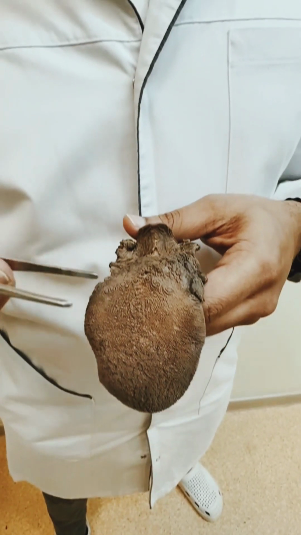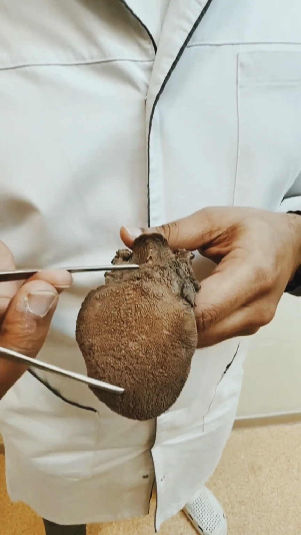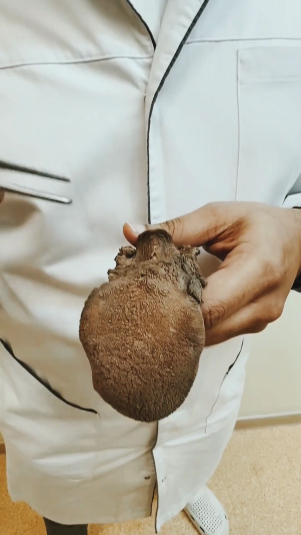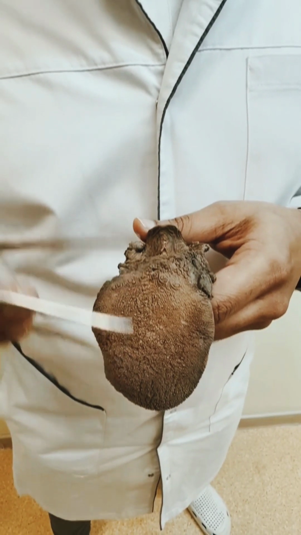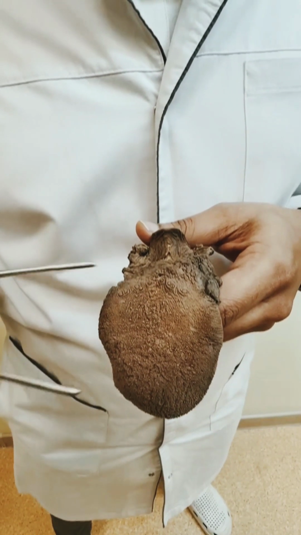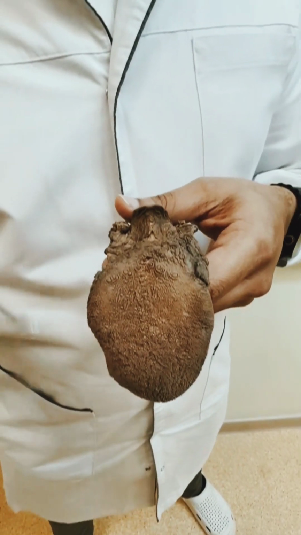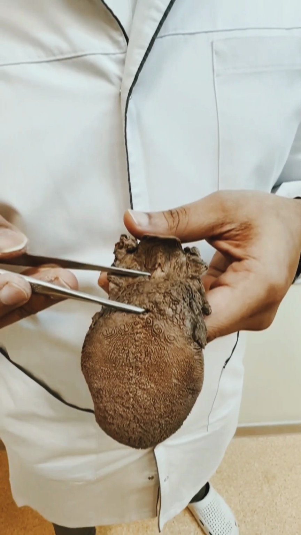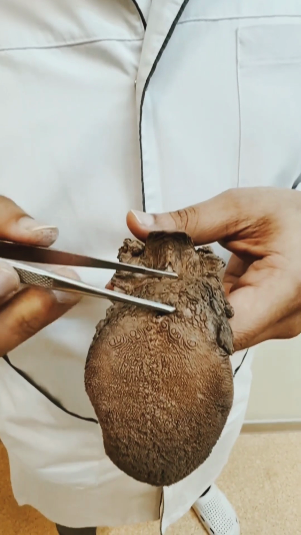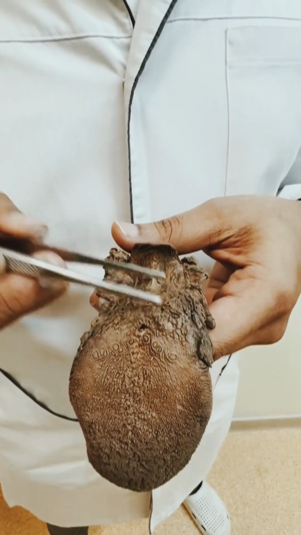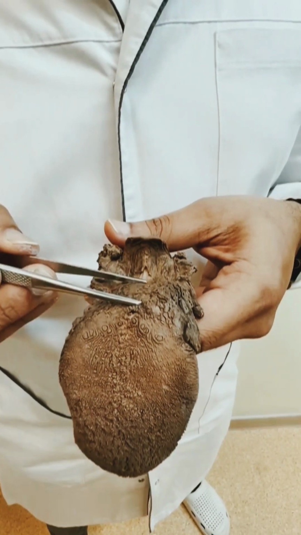The anterior part is kind of rough due to the presence of papillae, whose main function is reception of taste. And the posterior 1/3 is kind of smooth, not as rough as the anterior part, but it has a bulging appearance due to the presence of lingual tonsils.